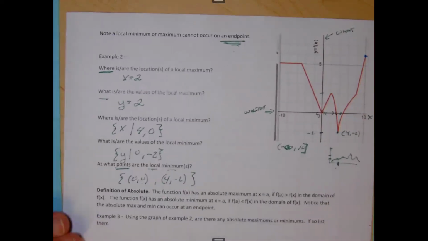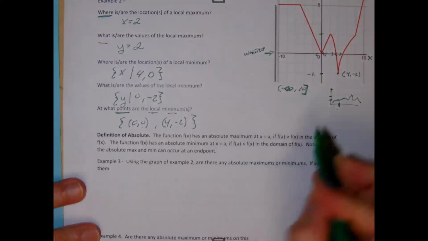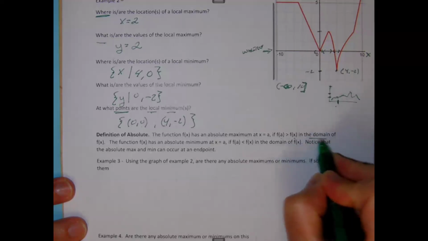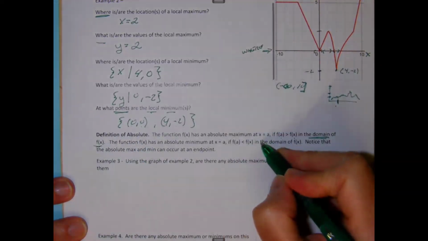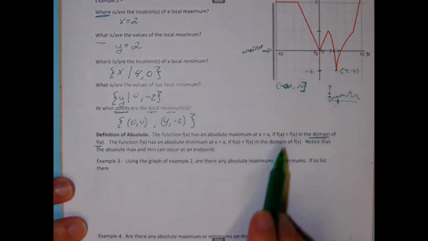All right. Let's now look at the definition of absolute. The function f of x has an absolute maximum at x equals a if the following is true: f of a is greater than f of x in the, now here's the difference, this is not an interval. It is the domain of the function. I mean, this is the absolute. In the entire domain, this is the biggest y value.